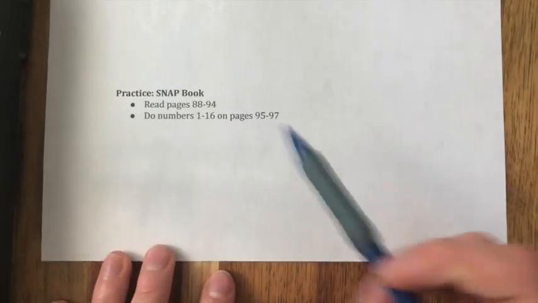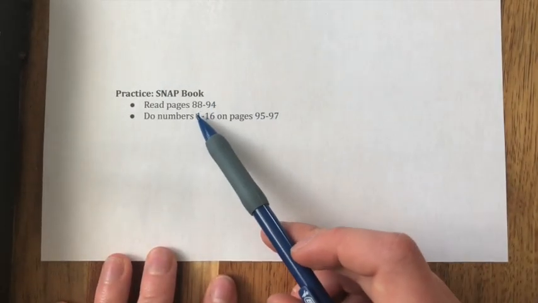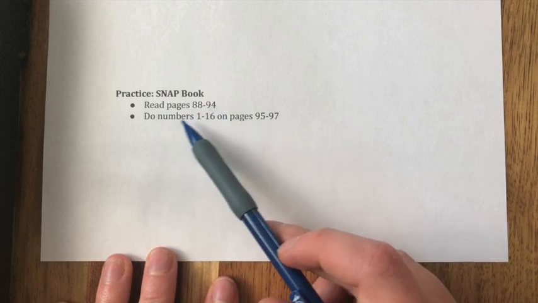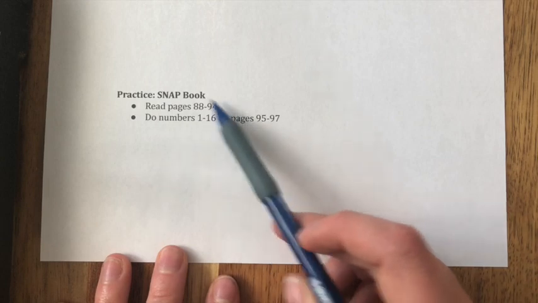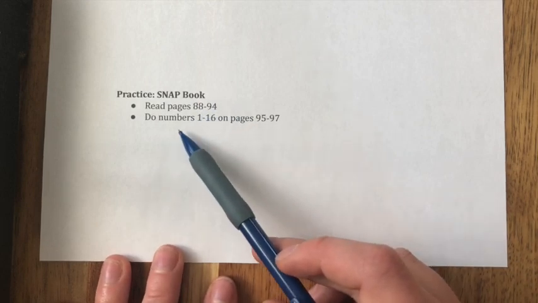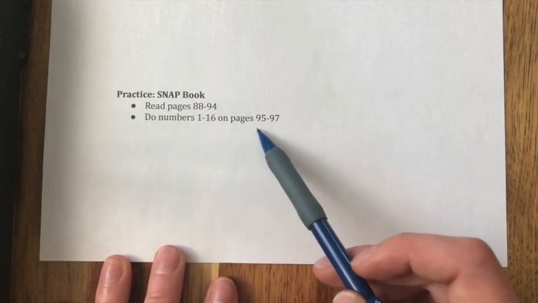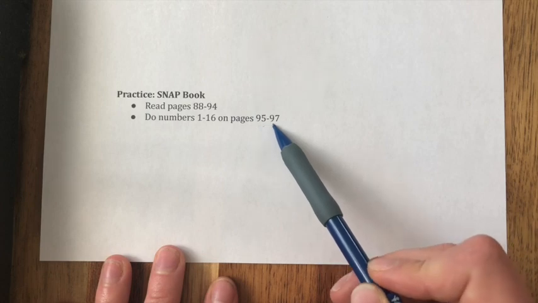For practice today, you guys can read the lesson on pages 88 to 94. So just some different examples, different wording of things, of what we talked about today. And then you guys are going to do numbers 1 to 16 on pages 95 to 97.